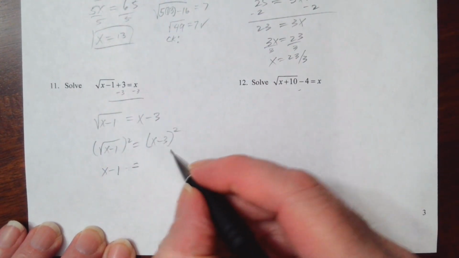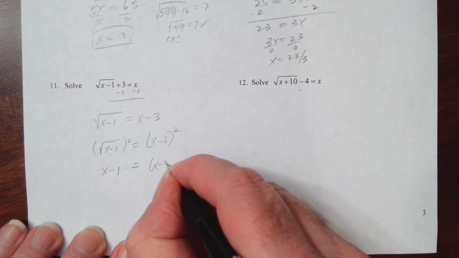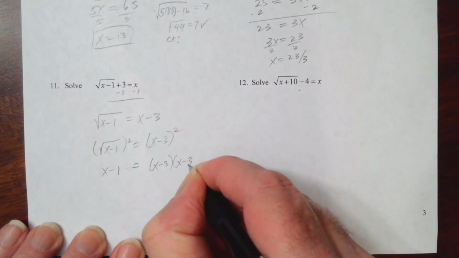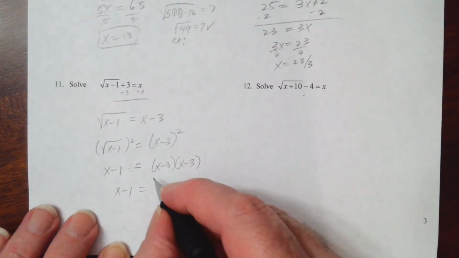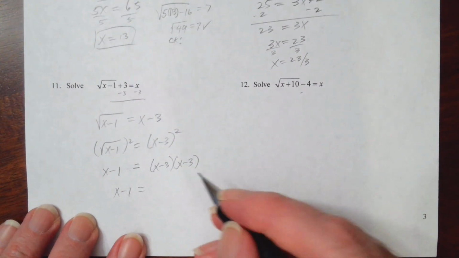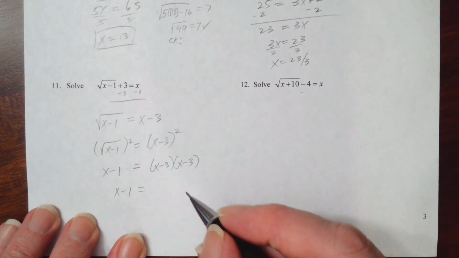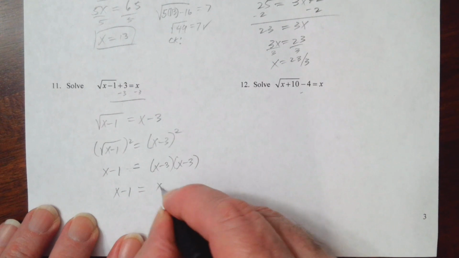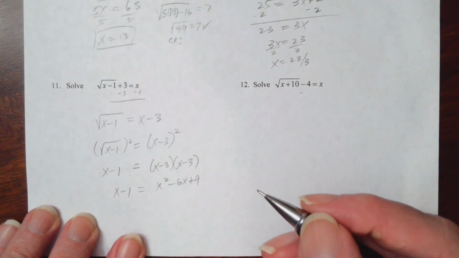On the right, we're going to have to multiply x minus 3 times itself. So you can FOIL that out. I'm going to assume that you can do that. And you would get x squared minus 6x plus 9.